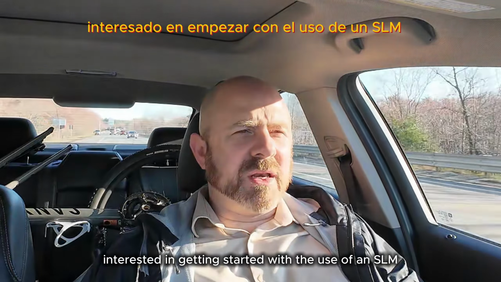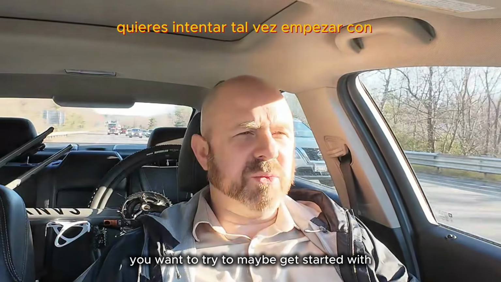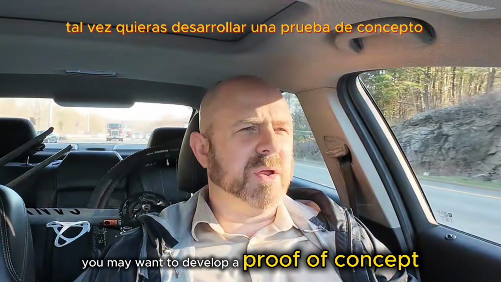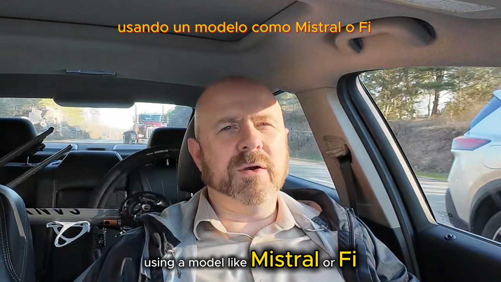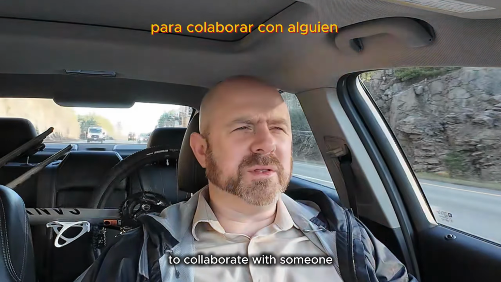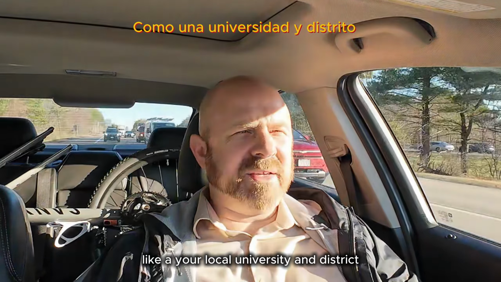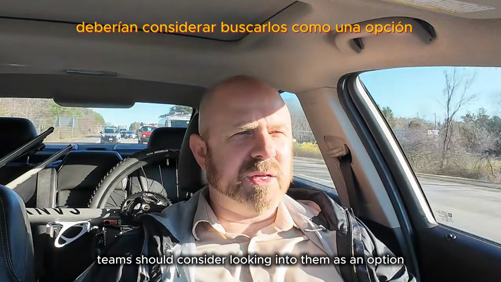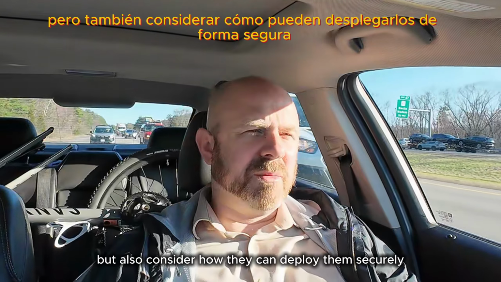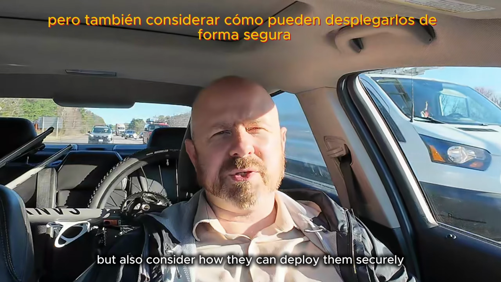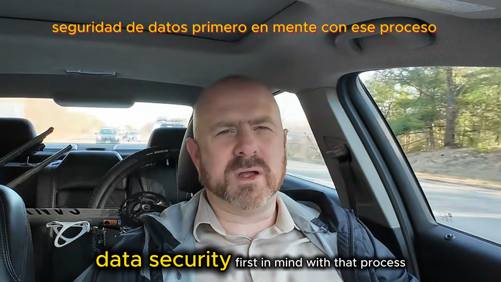So if you're interested in getting started with the use of an SLM, you may want to develop a proof of concept using a model like Mistral or Phi-2. Collaborate with someone you know is using one, like a local university, and district IT teams should consider looking into them as an option, but also consider how they can deploy them securely. Data security first in mind with that process.